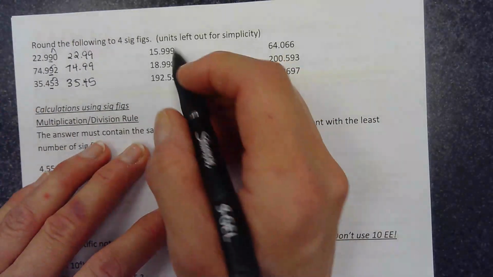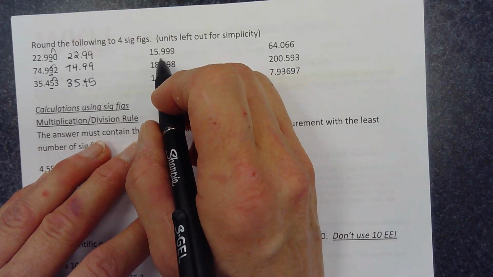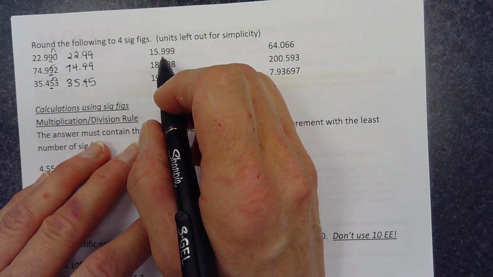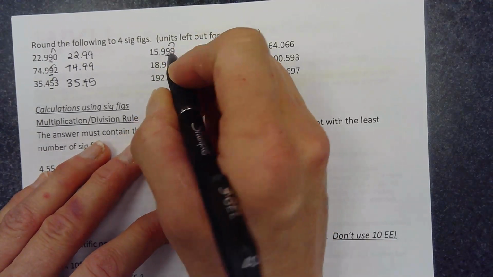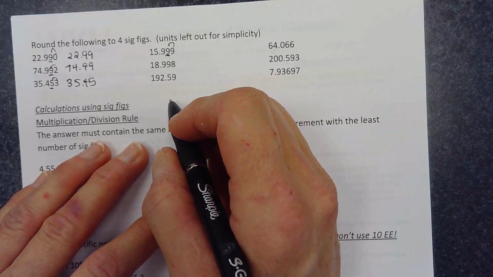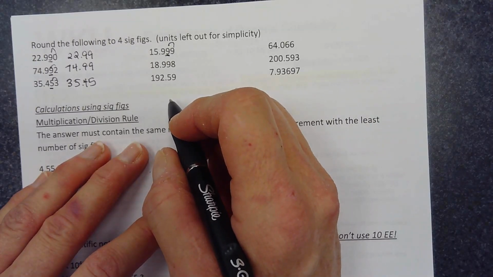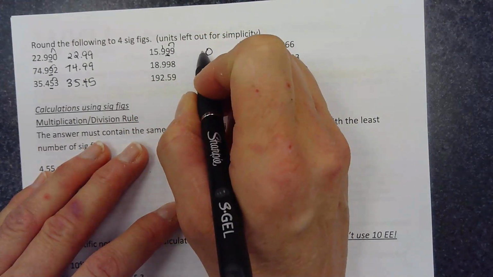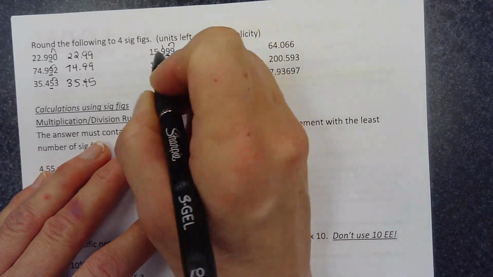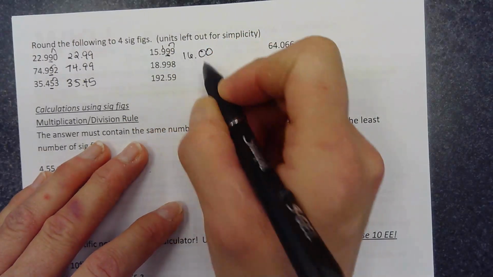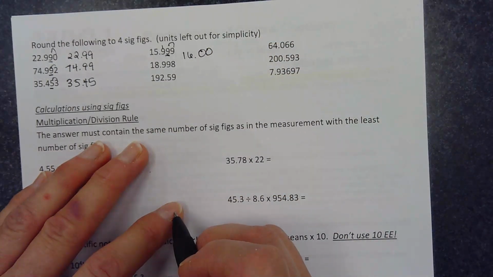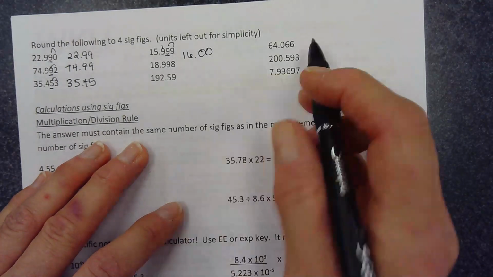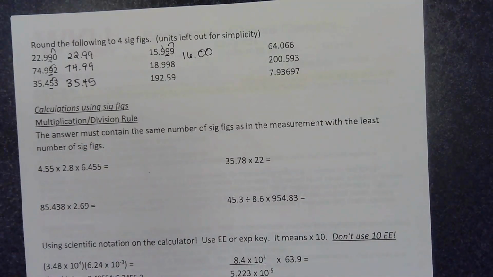Now let's do these. I'm going to let you do the rest of them by yourself. So what's the last significant digit here? 4 significant digits. What's my last significant digit? The second 9. Does a 9 make a 9 go up? Now, what does a 9 become when it's raised by 1? A 10. So it becomes a 10, carry the 1. What does that 9 become? A 10, carry the 1. What does it become? 16.00. All right, you do the rest of these right now, and then I'll check you.